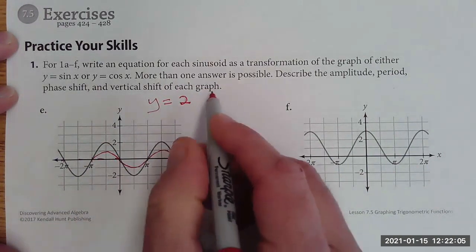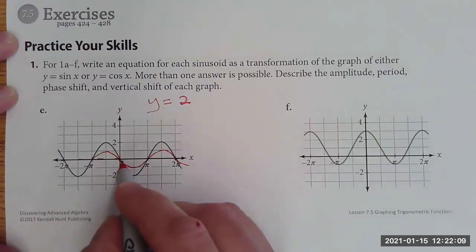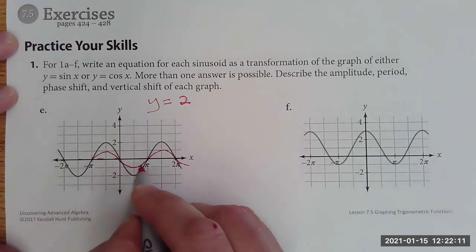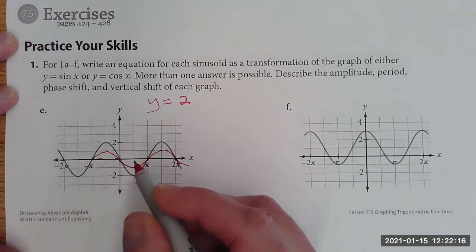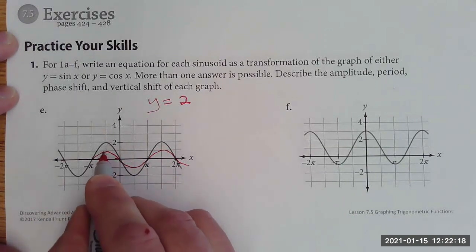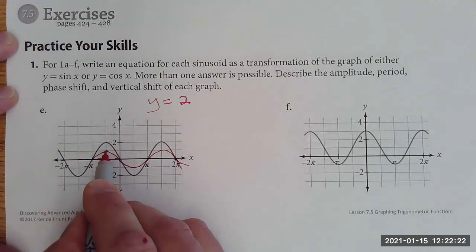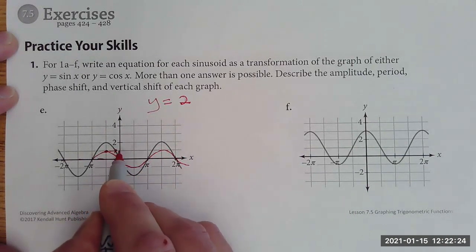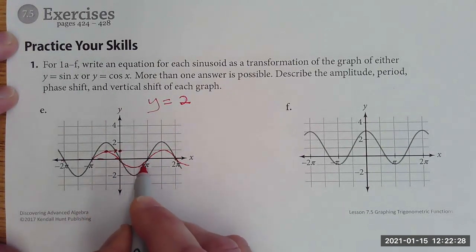How do I turn this graph here into a sine or cosine function? Well, it's dropping. So from here it drops. And if I look left and right, I could move this point there, and I could get the cosine function.